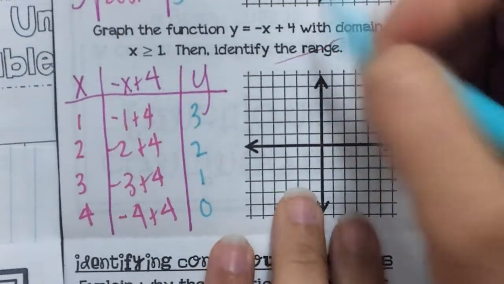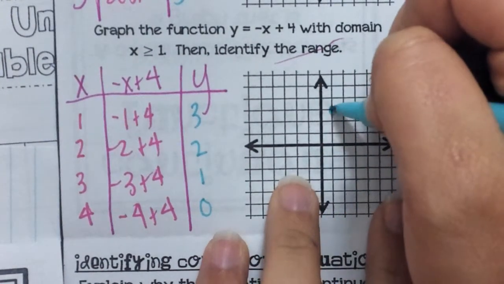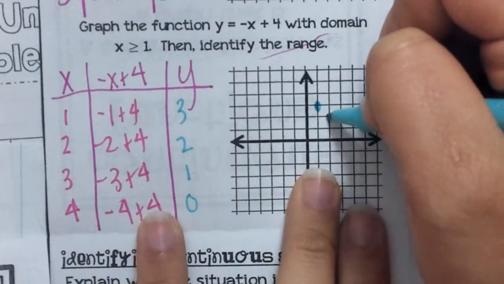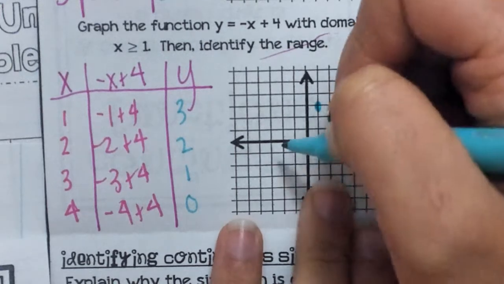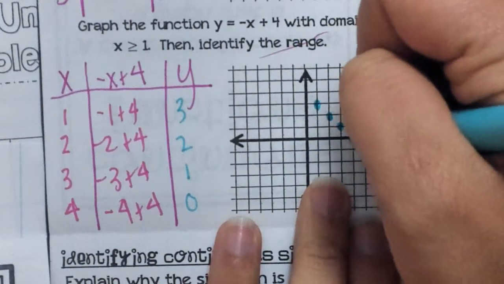Alright, so then (1, 3) you would go right 1, up 3. (2, 2): right 2, up 2. (3, 1): right 3. What is so funny about that? (4, 0) is right here.